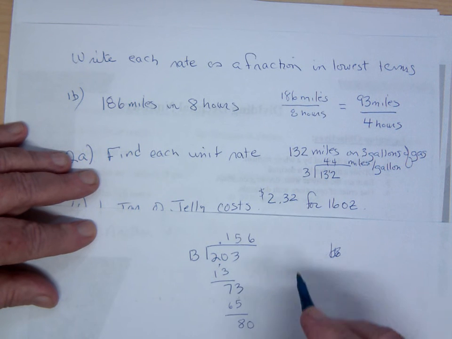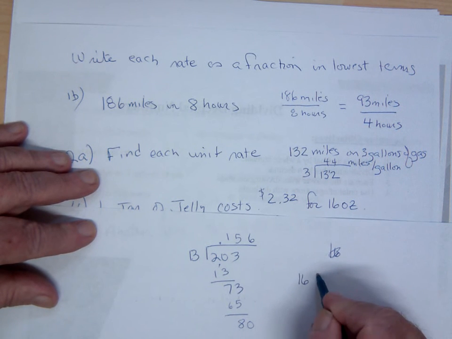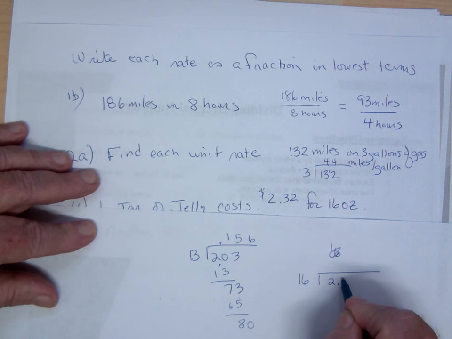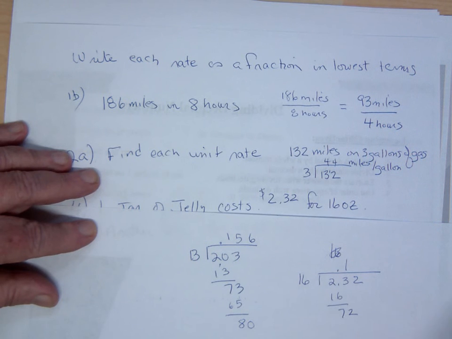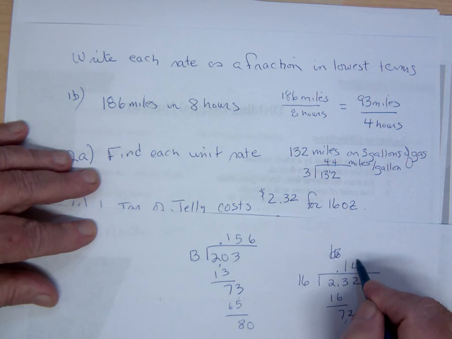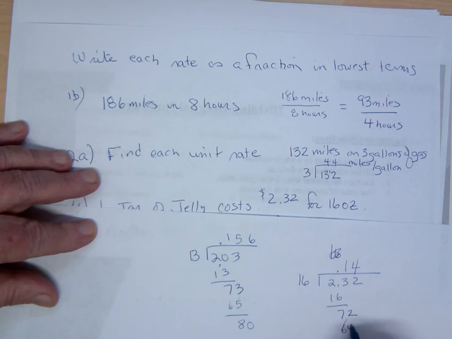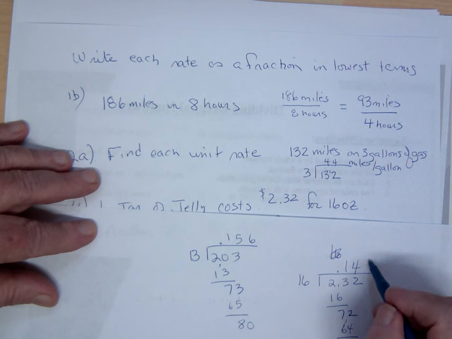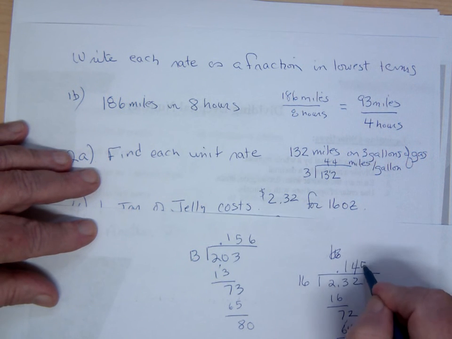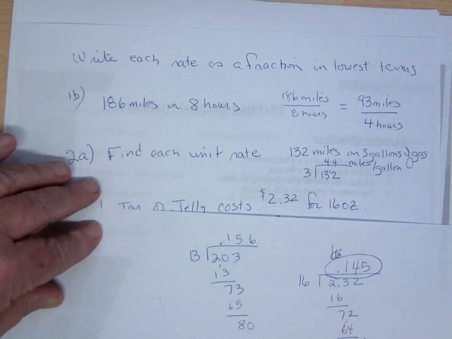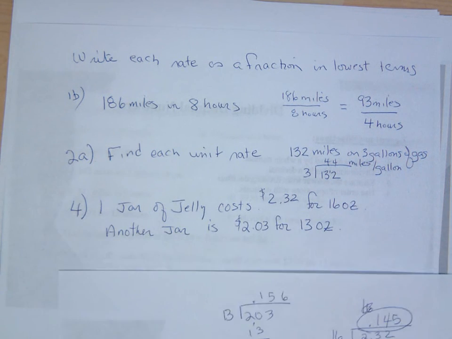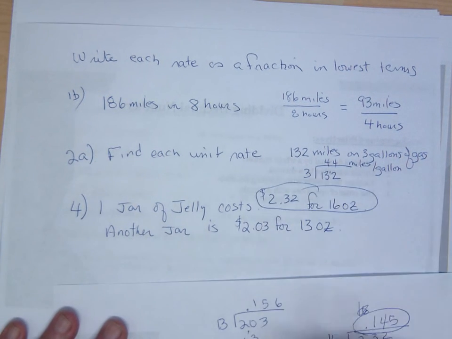Let's compare it with the other jelly. Here you get 16 ounces being divided into 3.23. Again, there's your decimal point, and I will get 1 for 16, and now this will be 7, and I will bring down the 2. Now 16 will go into 72 4 times, and that's going to be 64, and when we subtract we'll have 8 and bring down the 0, and that will be exactly 5. So you see, this one is the cheaper of the two. That means the best buy is going to be that.